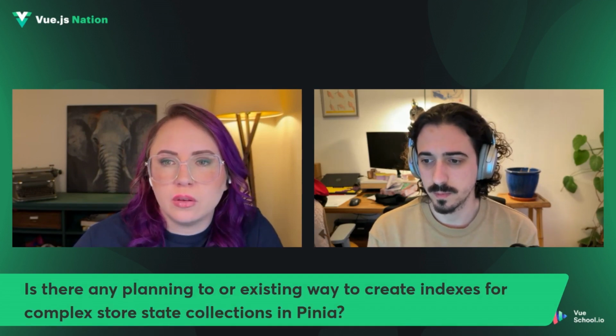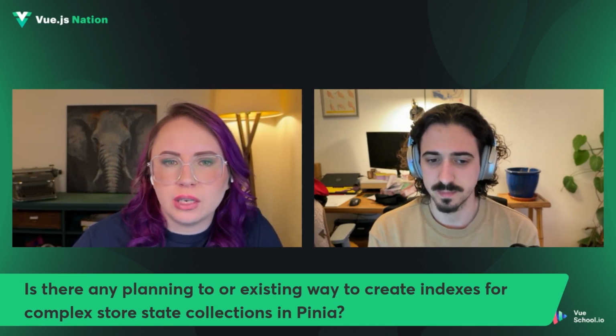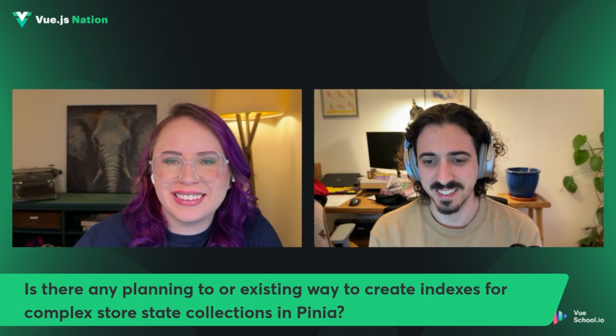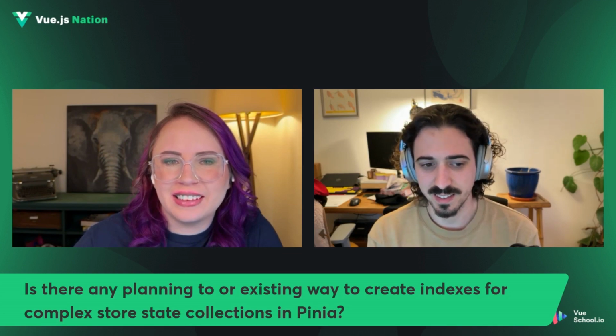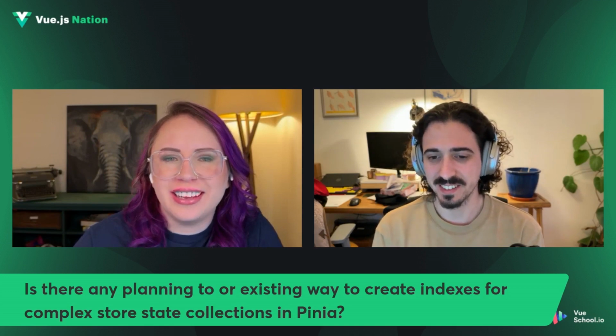Thank you. And is there any planning to or existing way to create indexes for complex store state collections in Pinia? No, I don't think this applies to Pinia. Indexes are something, I mean, usually it's for databases, for sorting and filtering.